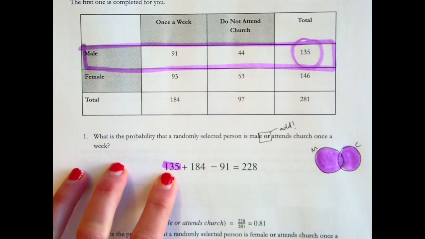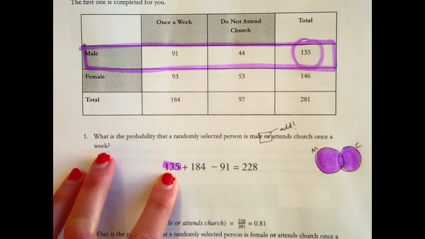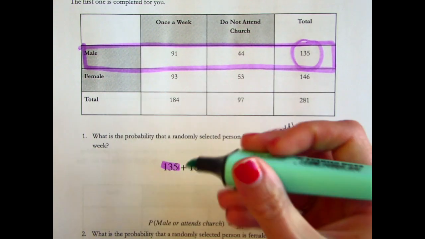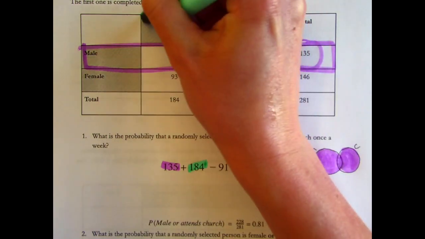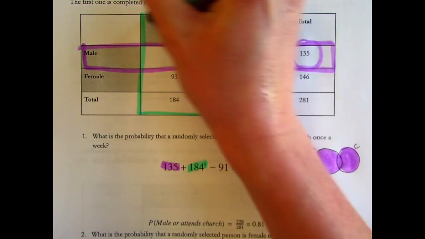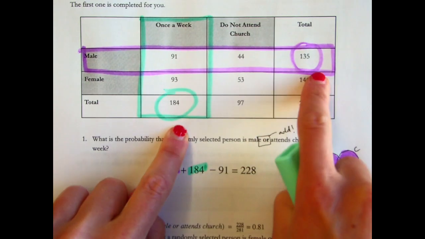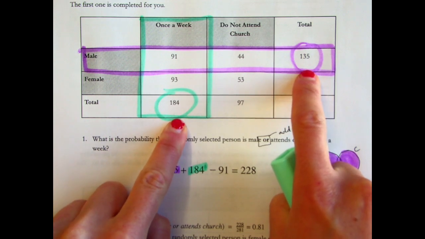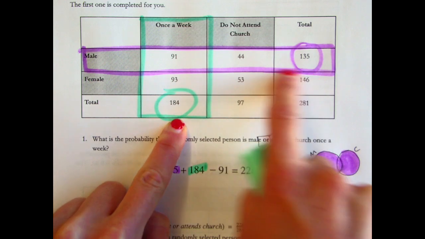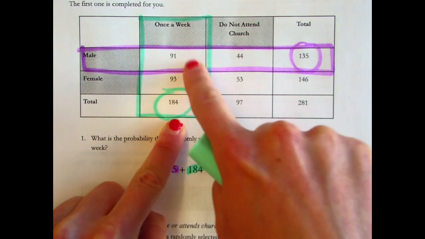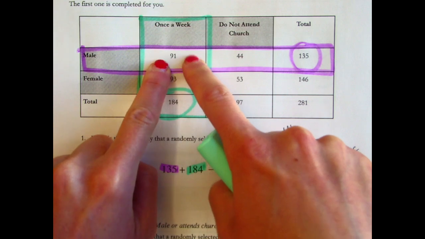And then I took the 184, which comes directly from the people who attend church once a week. So I can add those two totals together. The one thing that you'll notice is there is an overlap between these two categories, which is people who are male and attend church once a week.